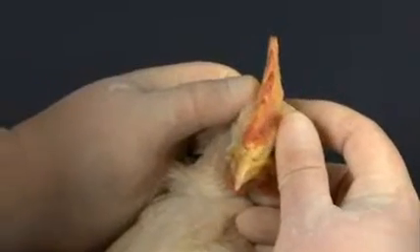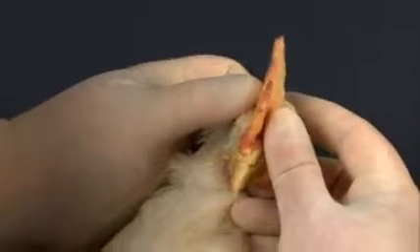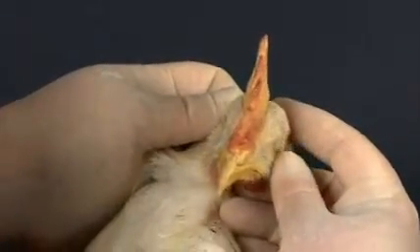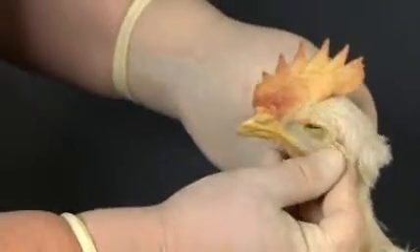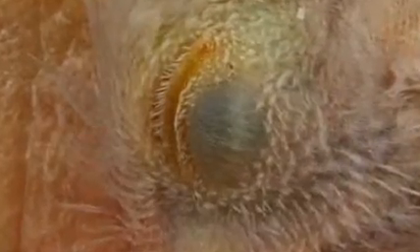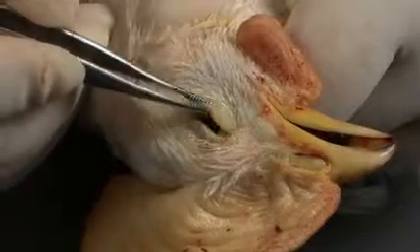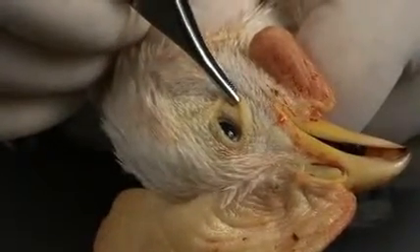Palpate the skull for fractures and other abnormalities by wrapping your fingers around the base of the skull and running your thumbs up and over the crown, around the orbits, and under the beak. The eyelids should be clean, dry, and free of exudate and adhesion. Open the eyelids and inspect the eyes.